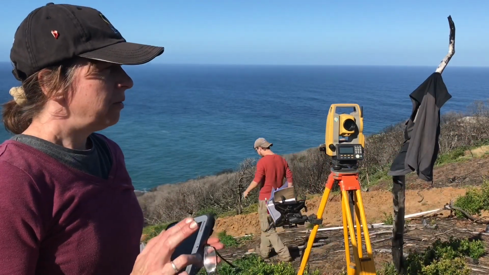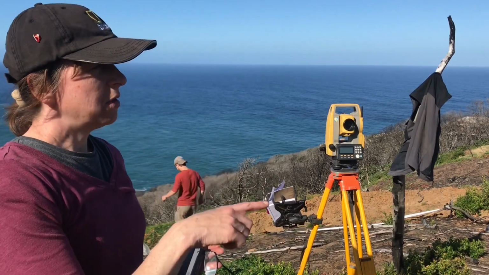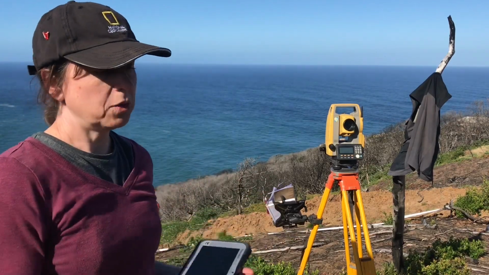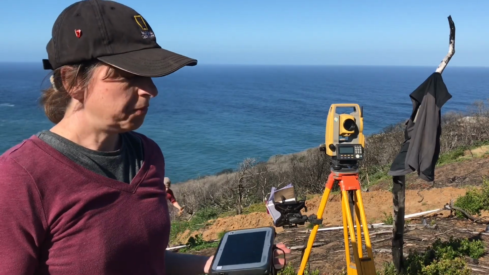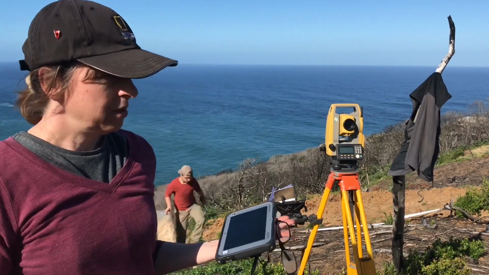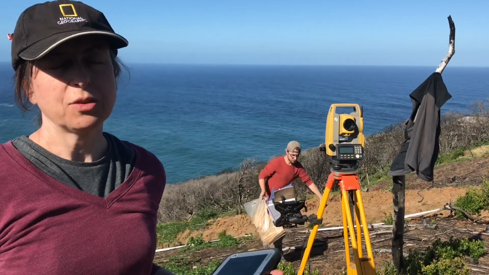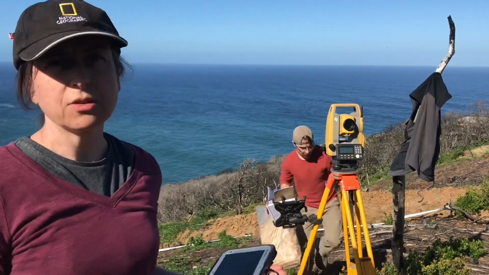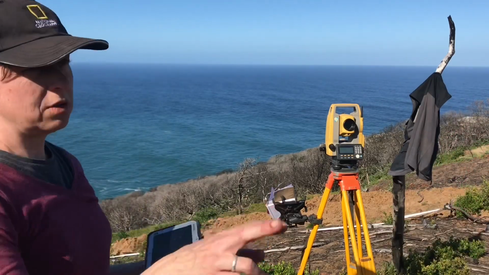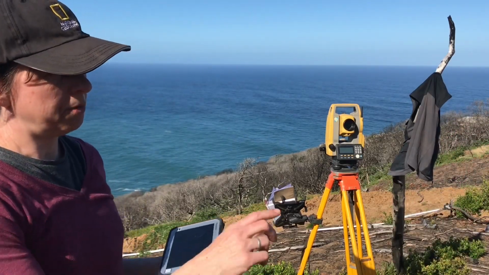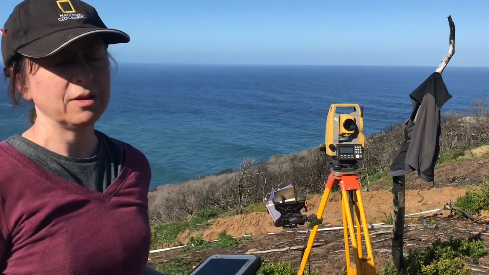The other thing that we're doing out here is coding the artifacts themselves. So we're not collecting any artifacts or actually moving any artifacts. We are just collecting information on them. And so we have a very standardized coding system that we use for that. So we'll shoot in their location, and then a different group is going to go through and collect information.